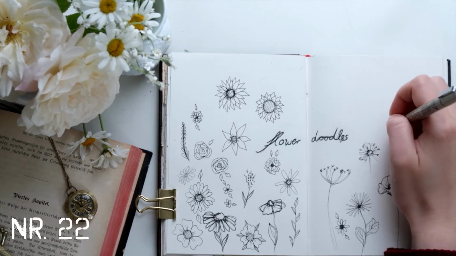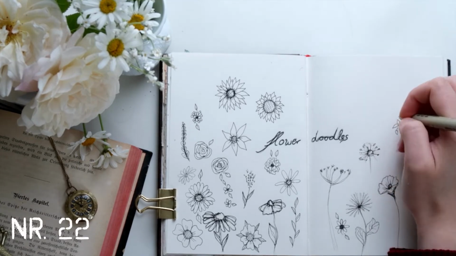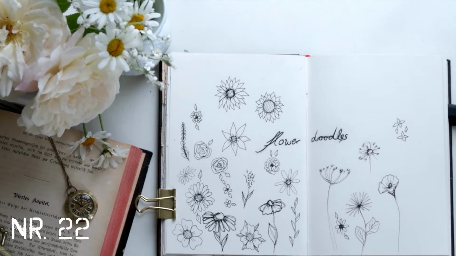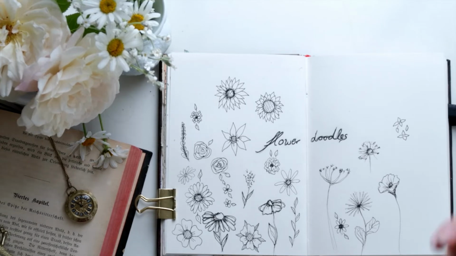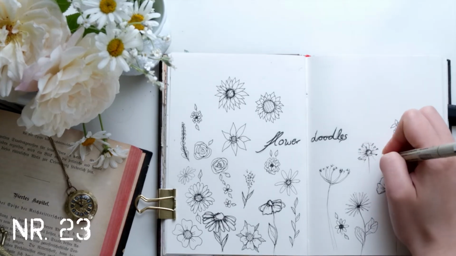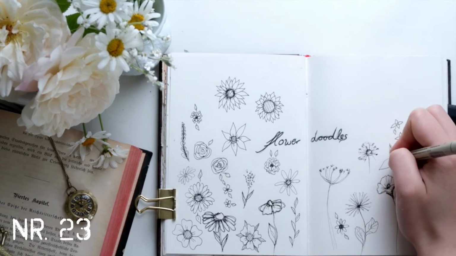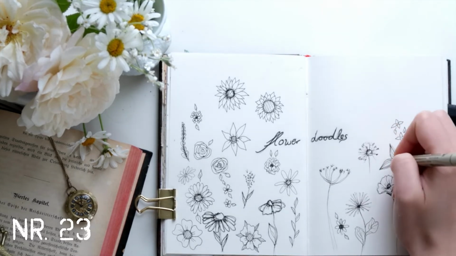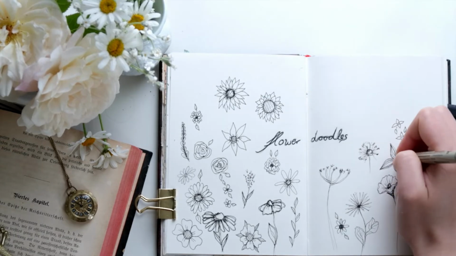For number 22, we are doing some little star-shaped flowers, where you do the same little flowers just with pointy leaves. Now on to another flower with pointy leaves, but this one is way bigger, and we add lines inside the petals to give the flower some texture.